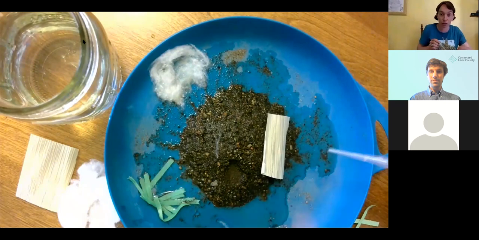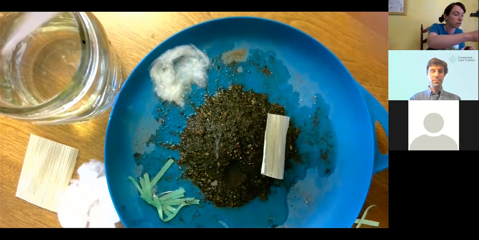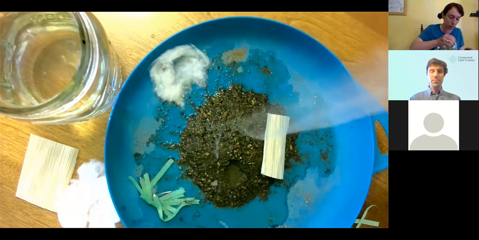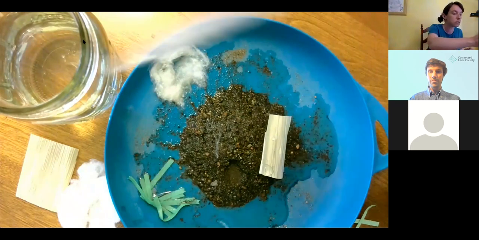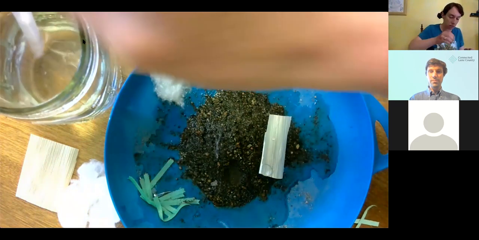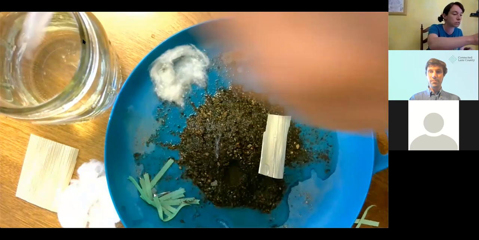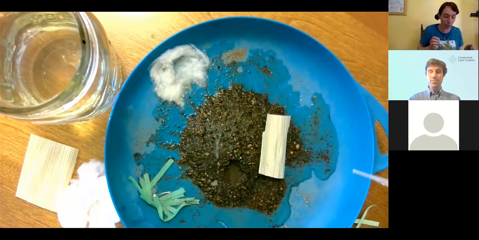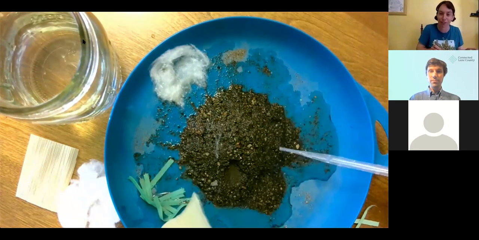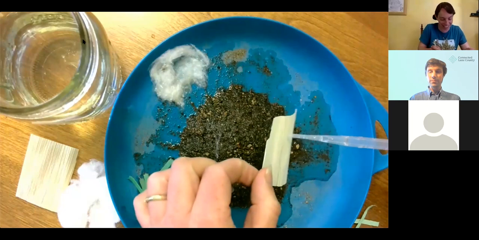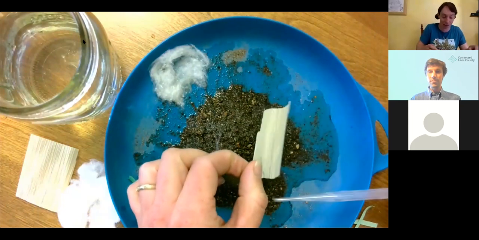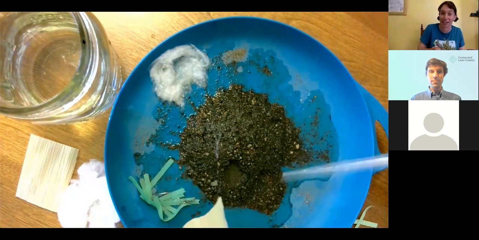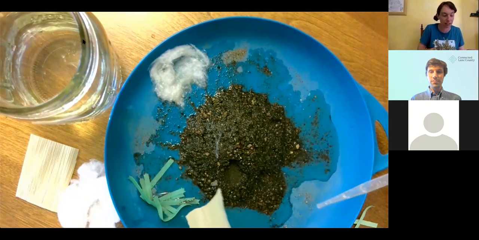Let's try the corn husk next. 1, 2, 3. Well, that one was kind of interesting because this part was covered, but the water just ran down the side of it and the soil on the other side of it ended up eroding.